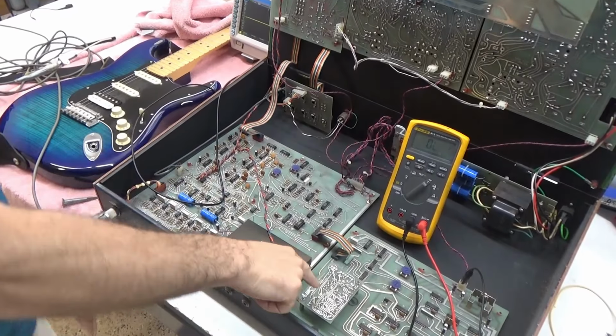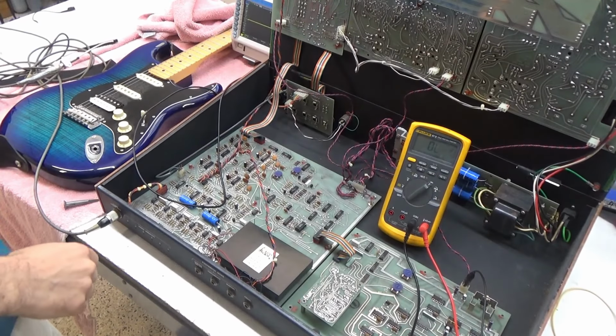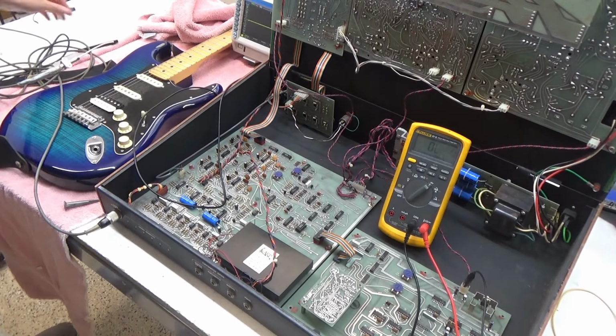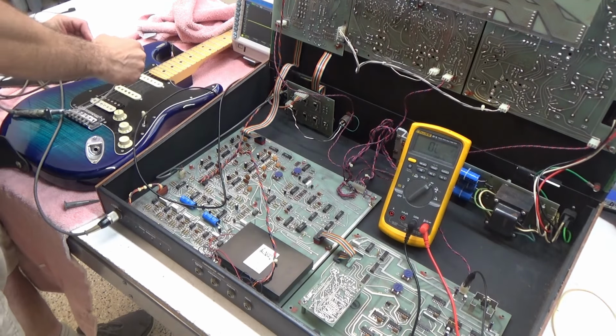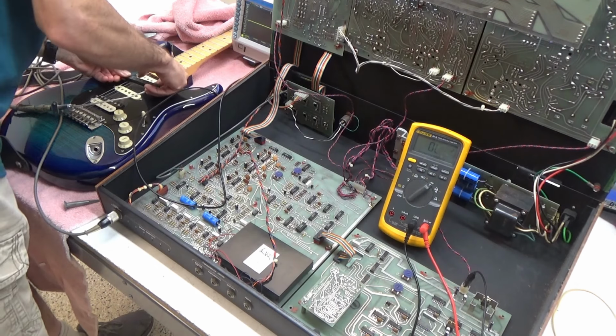Okay, I replaced that 4013. Turn it on. And let's see if we have any difference when we strike a string.